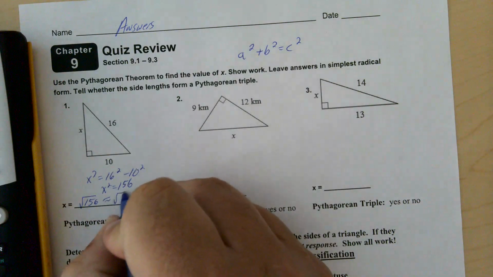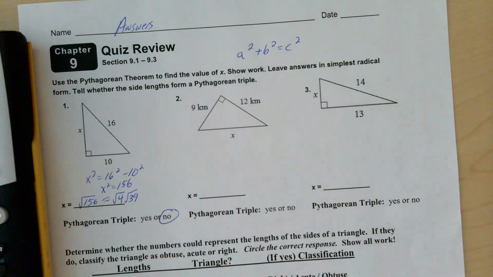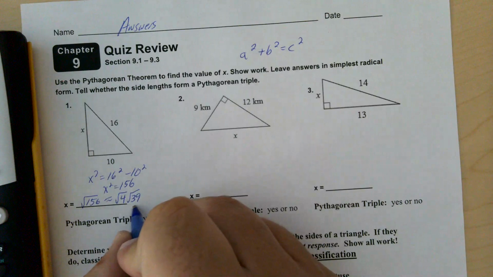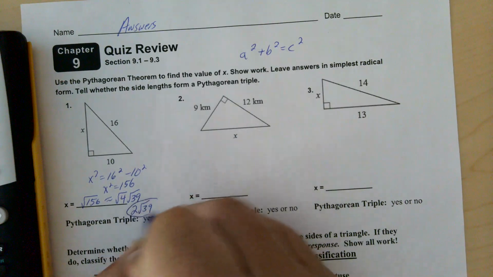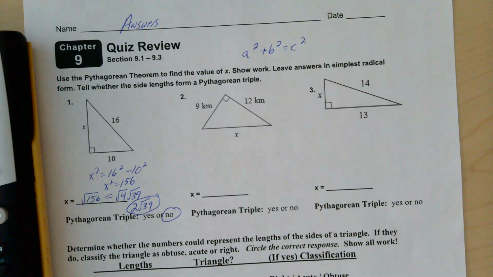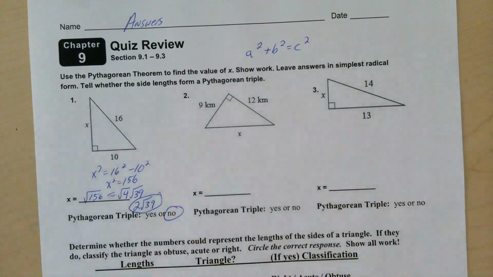So I'm going to rewrite this as root 4, root 39. That's still root 156, but the square root of 4 becomes a regular 2. So the best answer in radical form is to write 2 root 39. If it was my rules, I would let you write decimals. Take the calculator for the square root of 156. It would be the exact same answer as typing in 2 root 39. They're the same answer, but you want to make sure you are following the directions, simplest radical form.